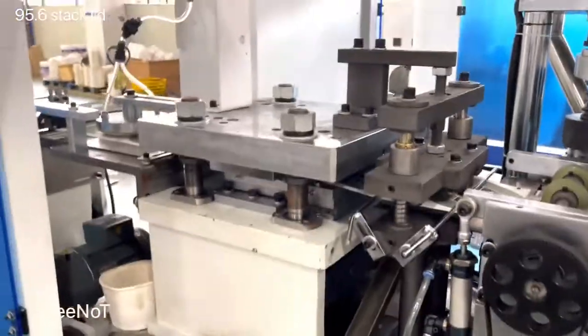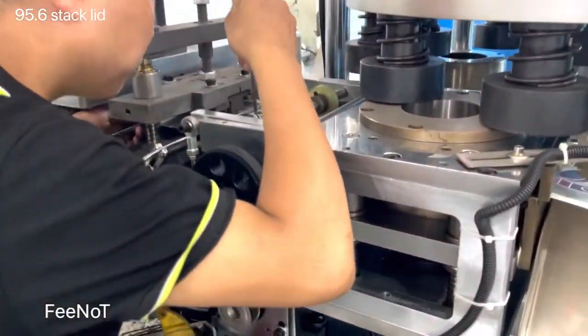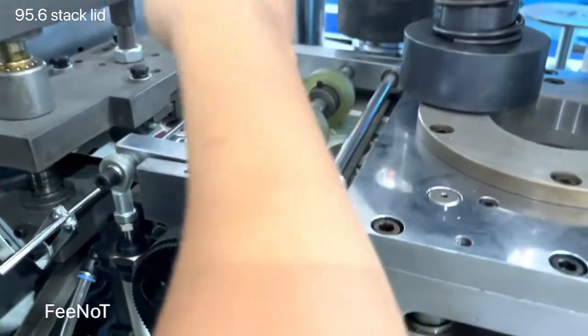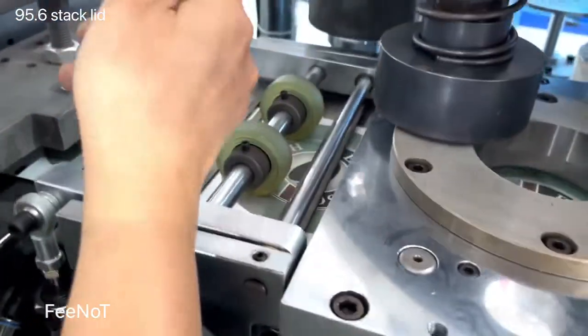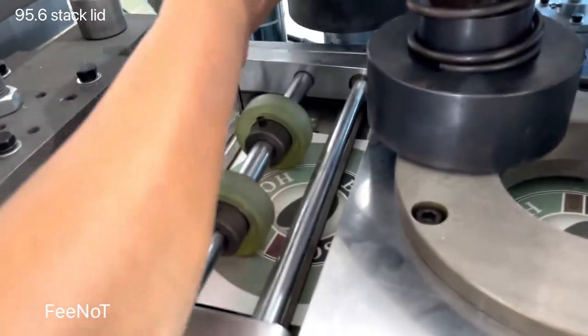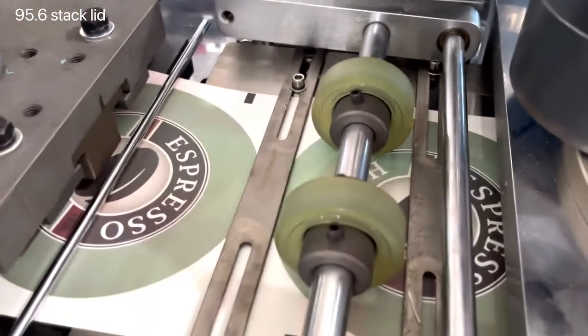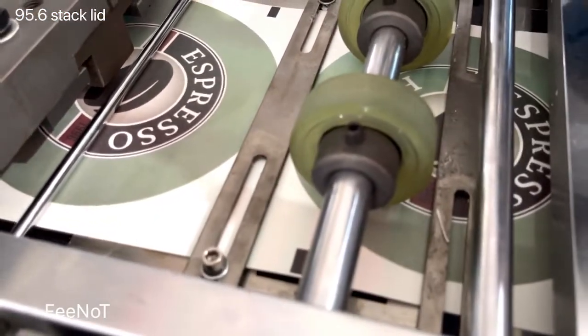Just a little guide, almost guide to the center. And then you should adjust here also the rubber guide. The rubber guide, a little guide.